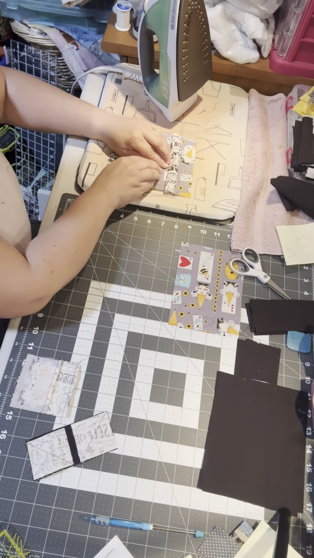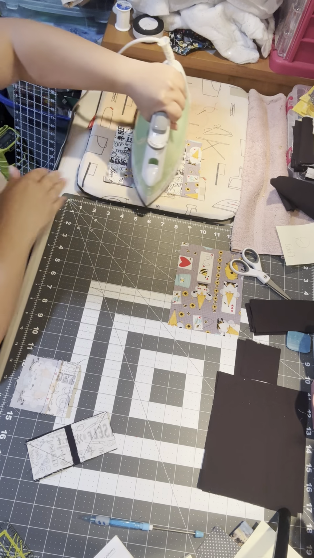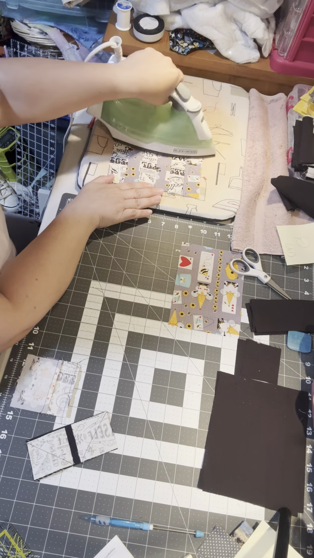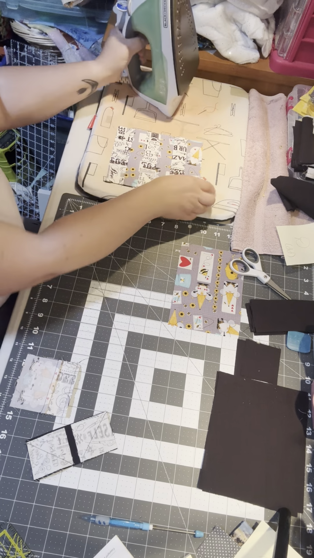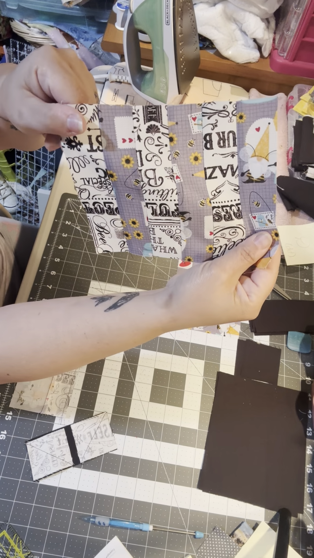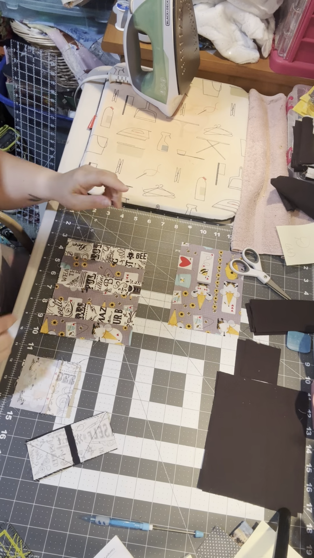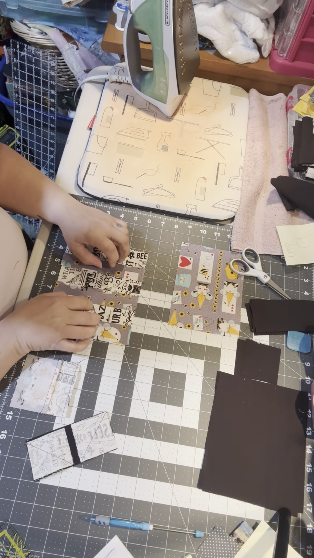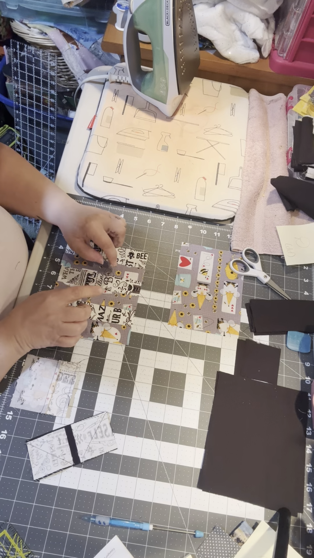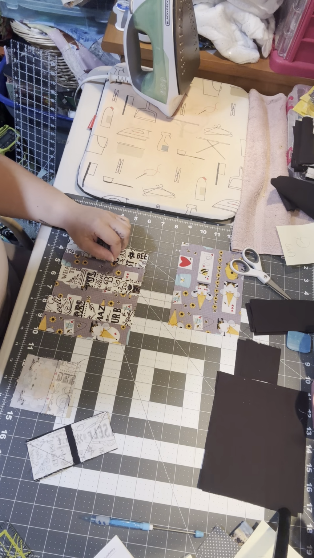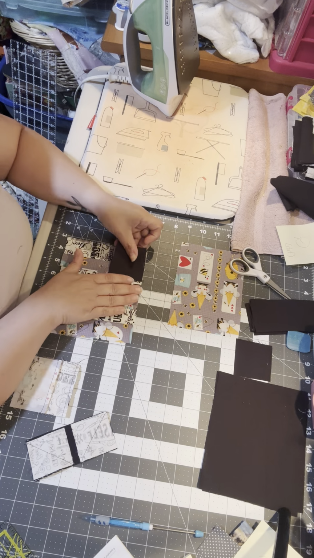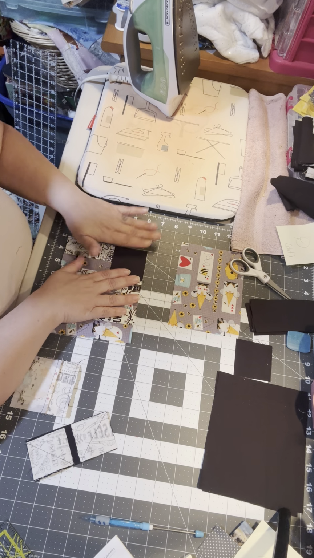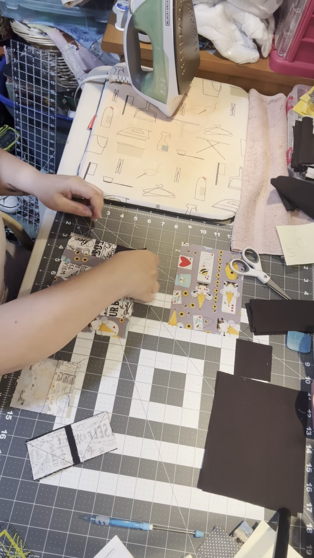Okay, here we go. All right, so there you have that. Okay, now this one is even, so the block is going to go on the left side. All right, so I'm going to go ahead and do that.